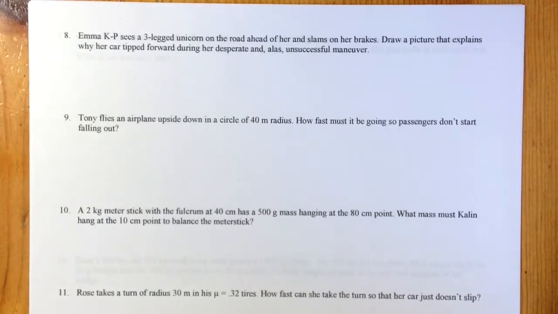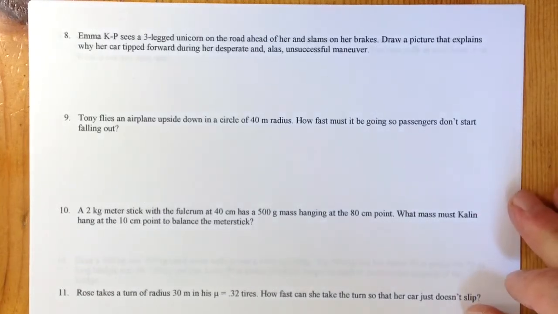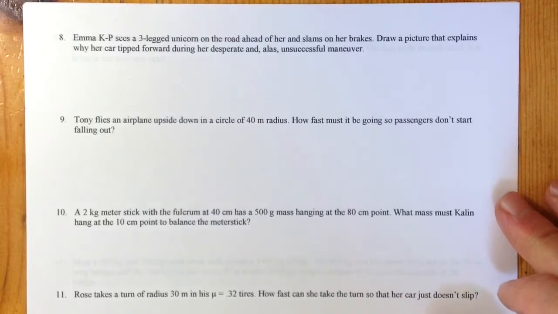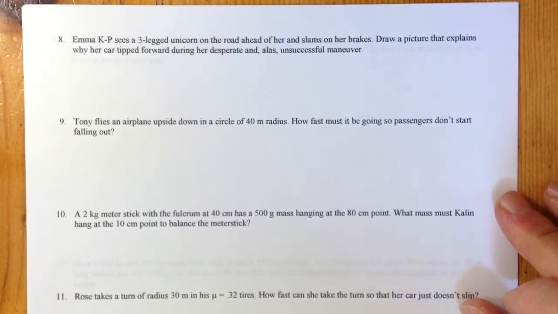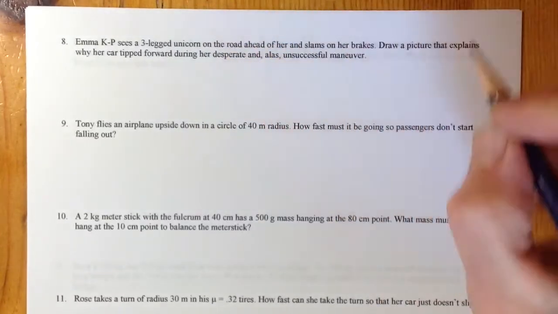Okay, now for the second page of the physics practice test. This is a lot of stuff that we would have gone over in class, so this is why I made this. It kind of forces me to go over it here so you see how it all works, because it's really good stuff.